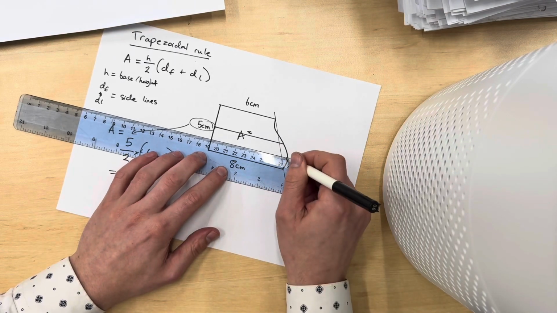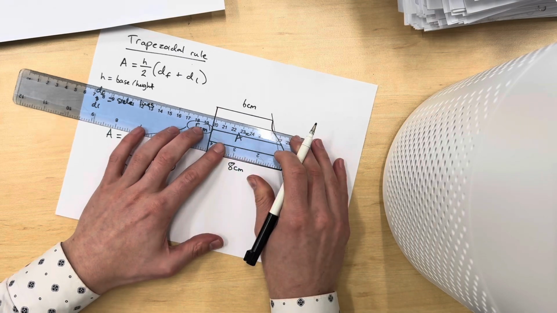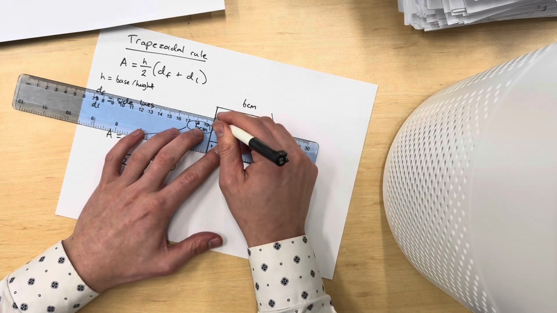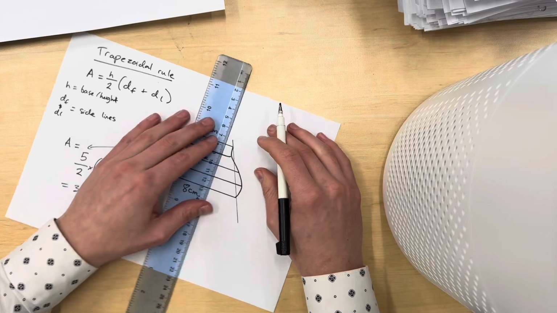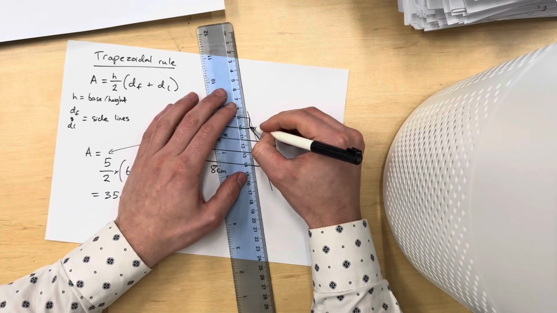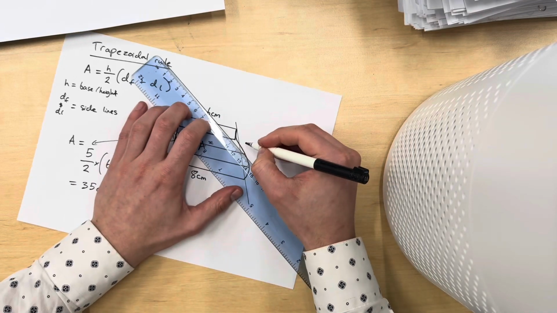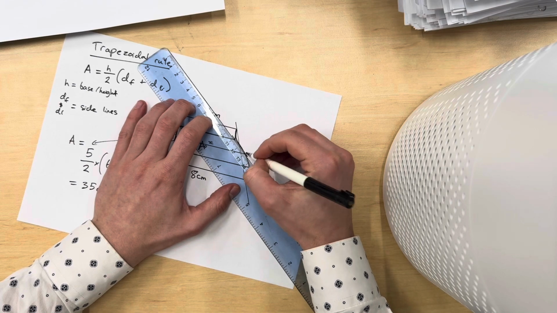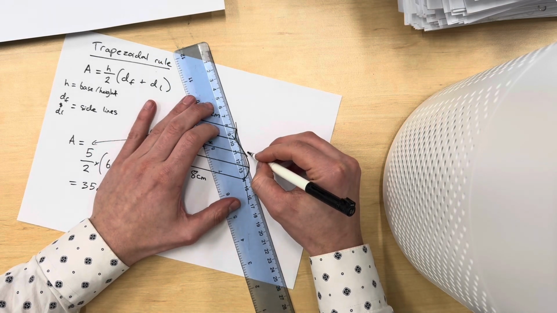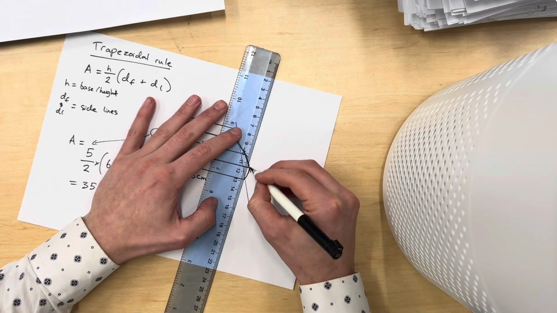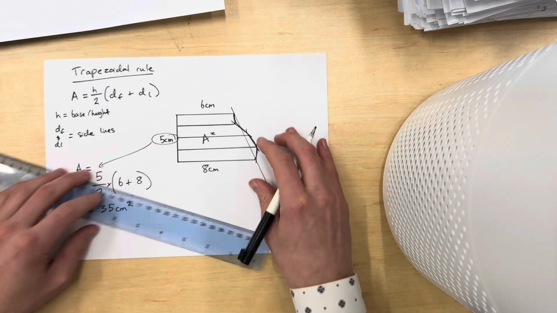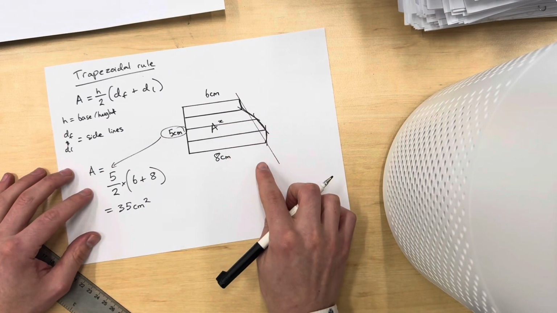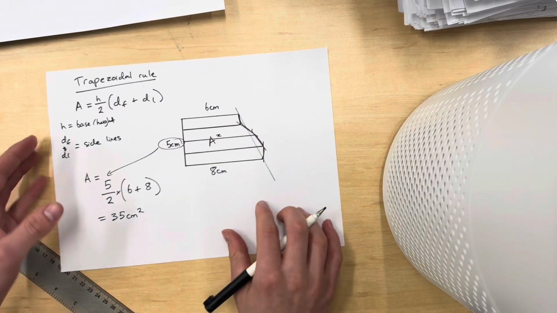And you could just keep going and adding more lines. And if you have the distance there, you're now going to be finding the area of the trapezium here. And you can see, as I'm drawing these lines through, that it's going to be a lot more accurate to what the actual curve is, the more lines you add into it.